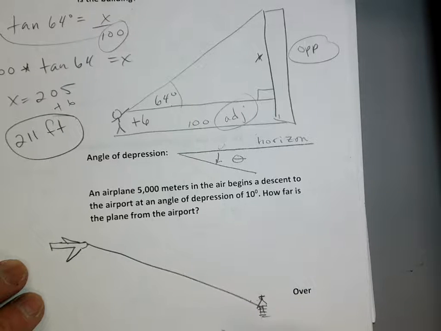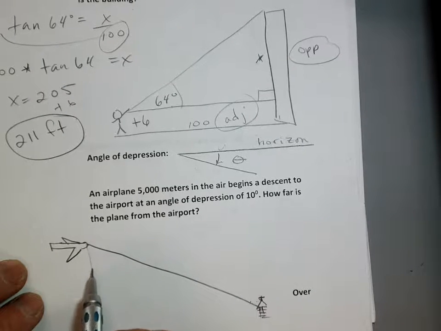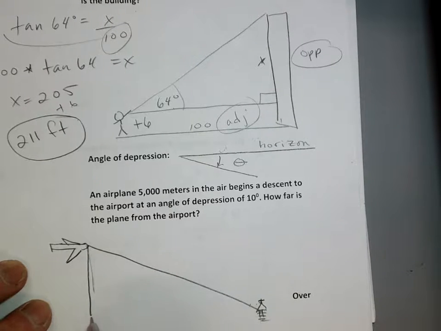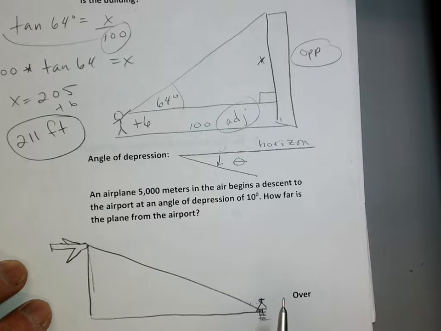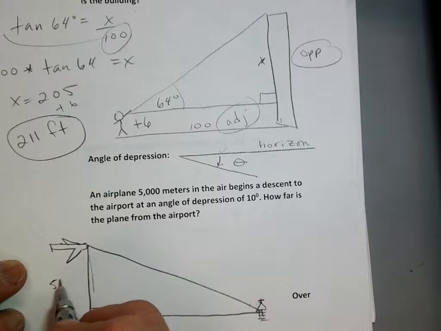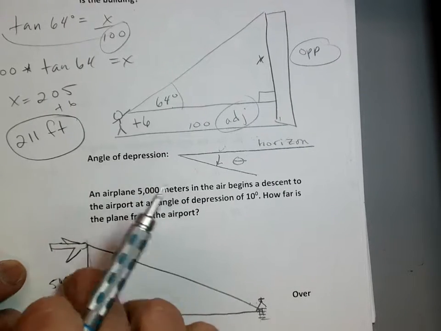So we need a right triangle. So I'm going to go ahead and create my right triangle here. And I know the airplane's 5,000 meters in the air, right? So the 5,000 is right there. That's how high it is right now.